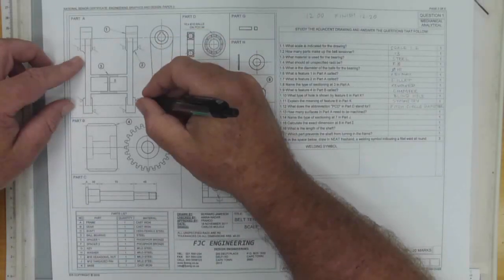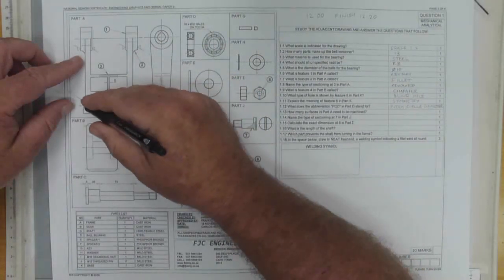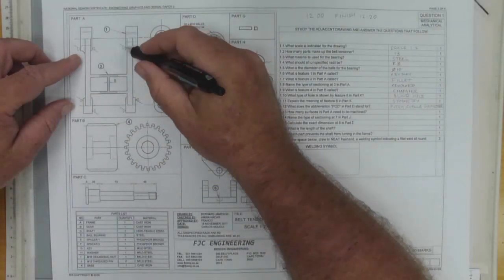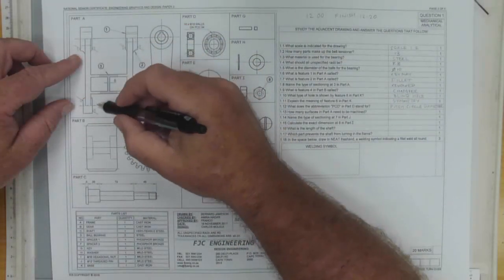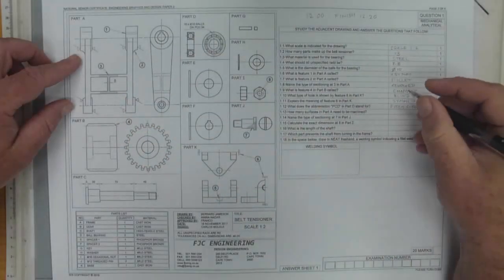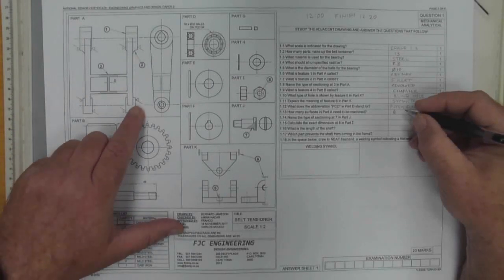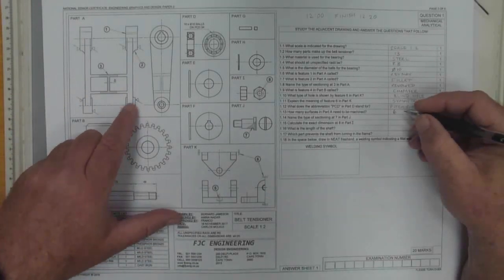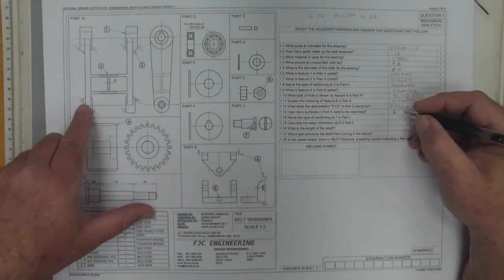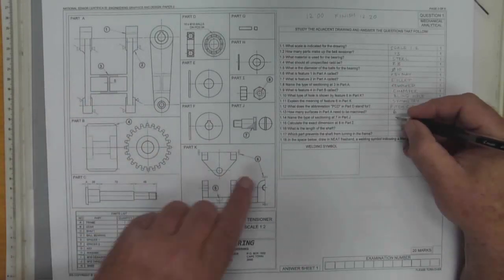Okay, hang on a sec. This is different, that's got a circle. So there's 1, 2, 3, 4, 5, 6. Almost made a mistake there. So there are 6 that are machined. 2 are saying that there mustn't be any machining.